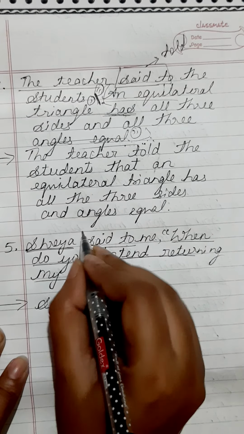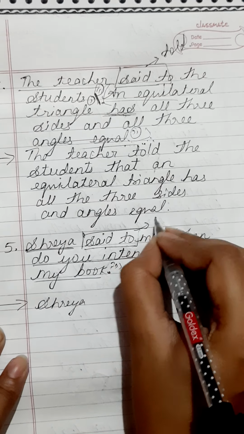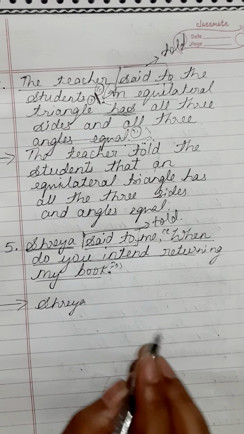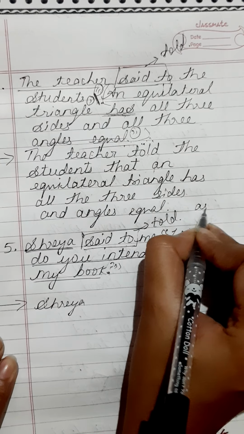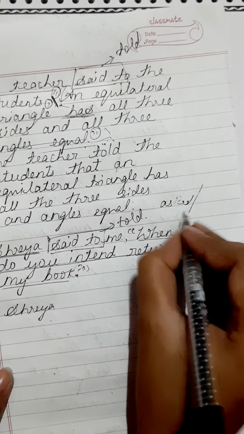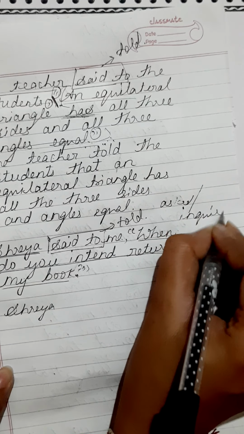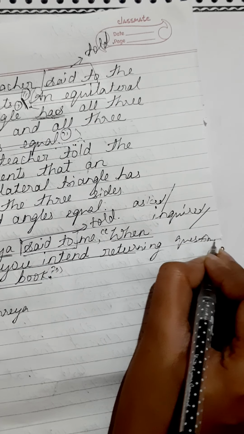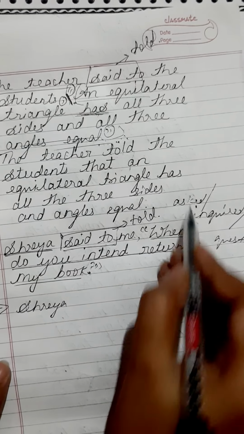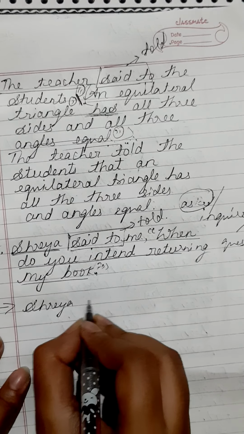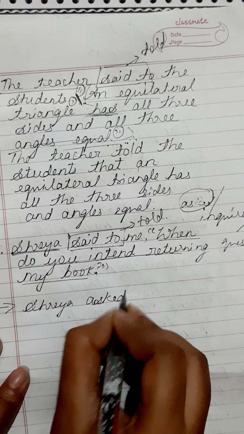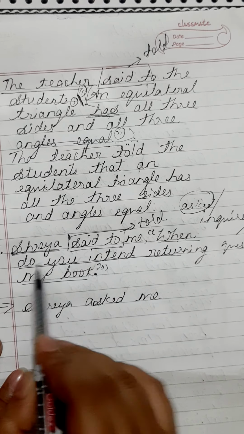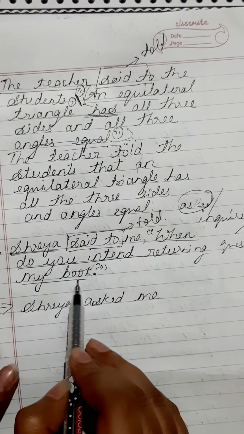Said to, generally it gets converted into told. But here it is a question. So we can introduce words like asked or inquired or questioned. So let us use the easiest word, asked. So Shreya asked me. Now let us read the rest of the sentence. When do you intend returning my book?